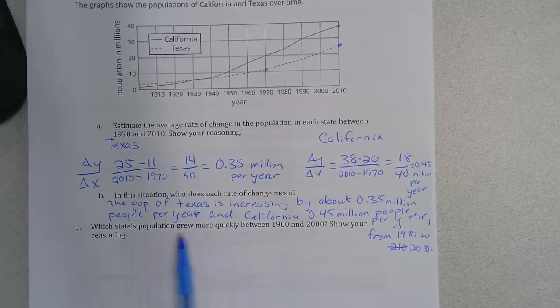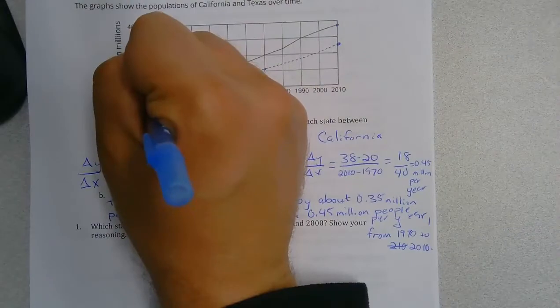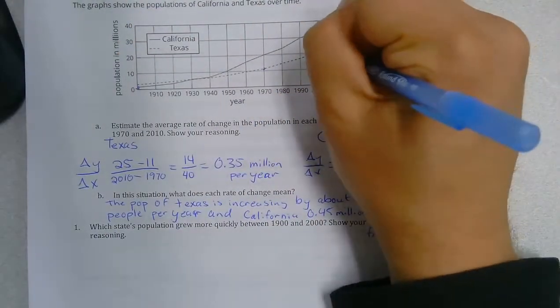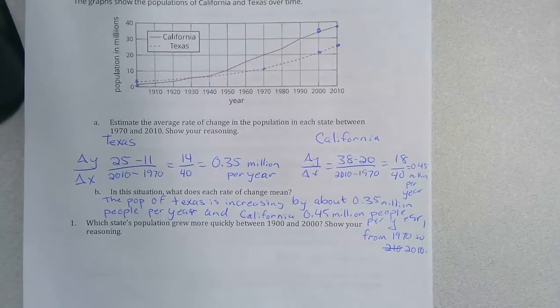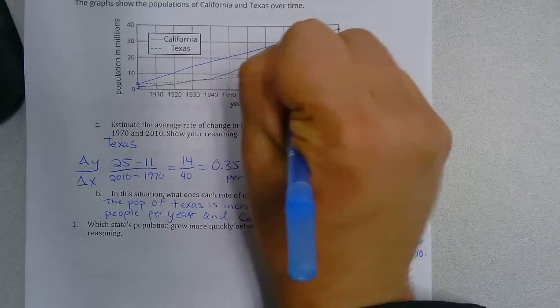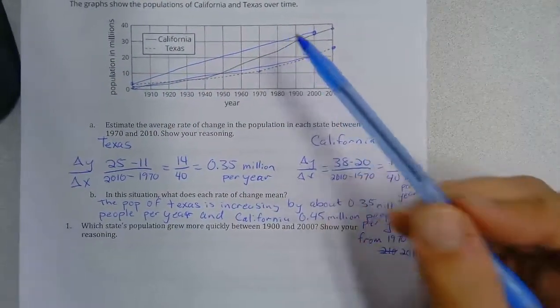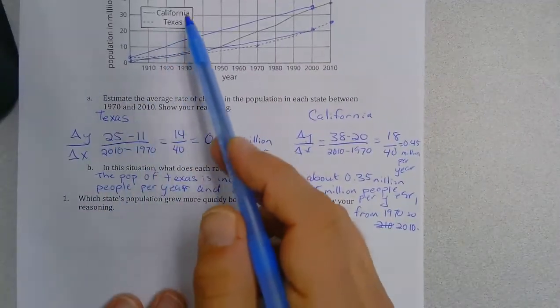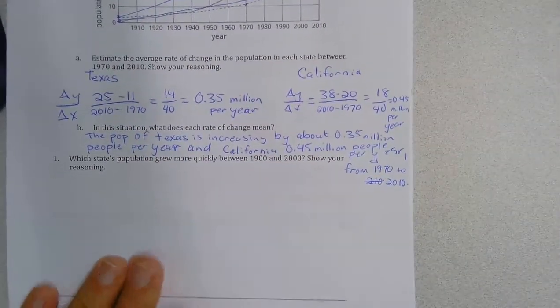So now, which state's population grew more quickly between 1900 and 2000? So we have to look at, here's 1900 to 2000. So there are a few different ways to do this. We can look at this graphically. What we're doing is finding the average rate of change or the slope of this line. So in looking at the slopes of the two lines, the answer is going to be California. So California has a steeper line, so that would be true, but let's practice finding the average rate of change.